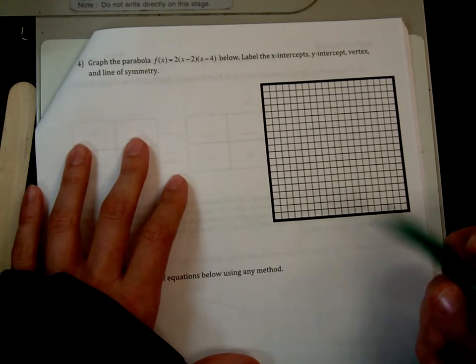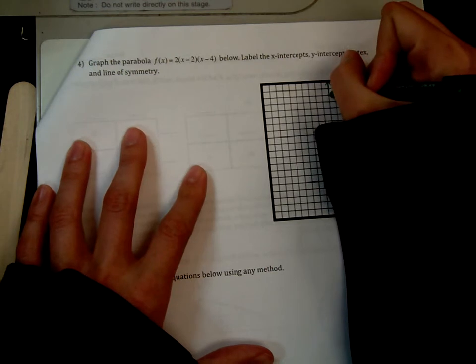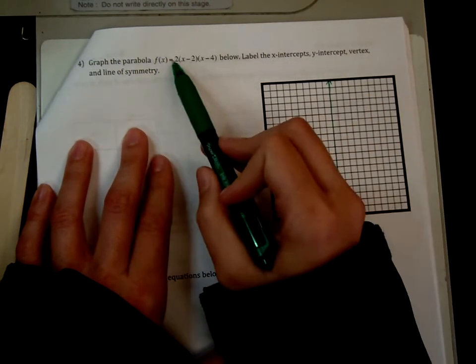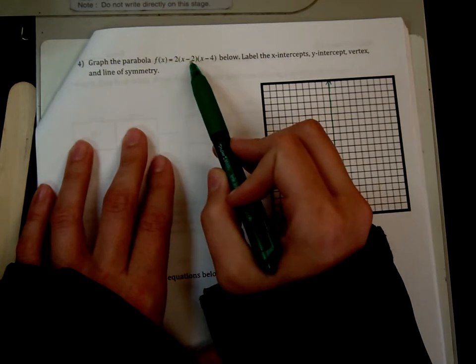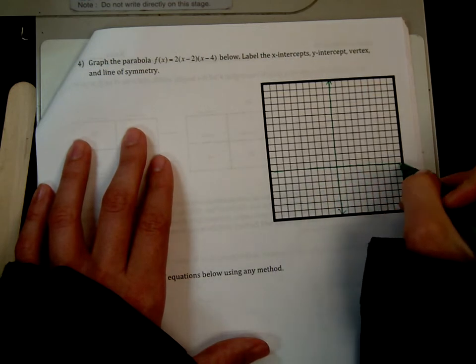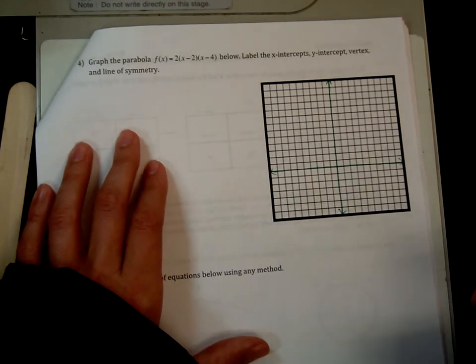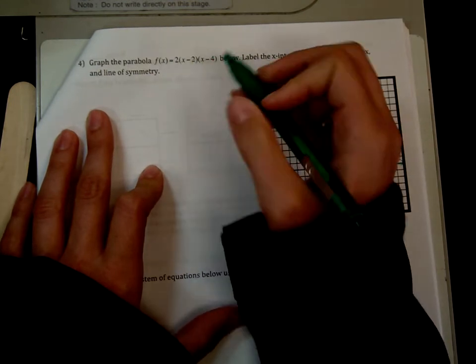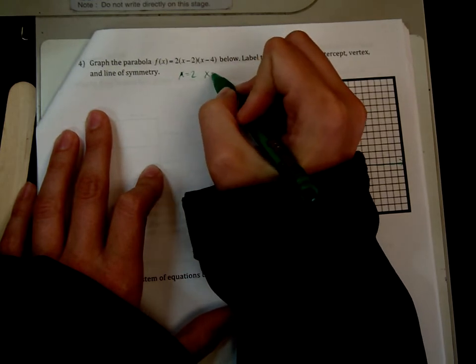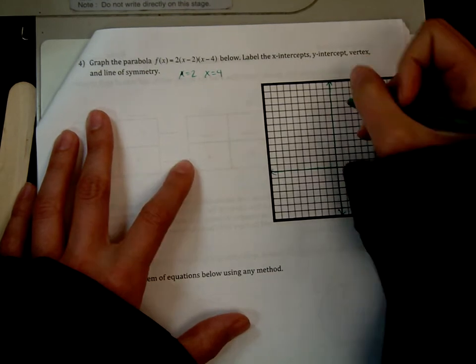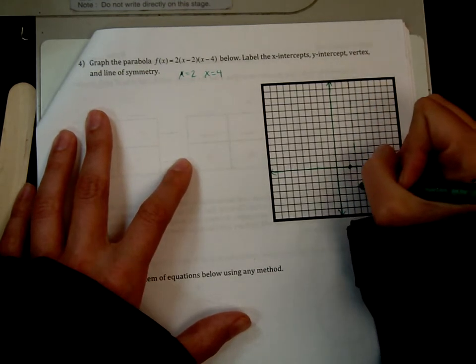So graph this parabola. So first I'm going to draw my grid. Let's see, I know it's going to be facing up. So I'll put the x-axis a little bit lower. Right here, I know that if I use the zero product property, my x-intercepts are going to be 2 and 4. So then I know that the line of symmetry is x equals 3.